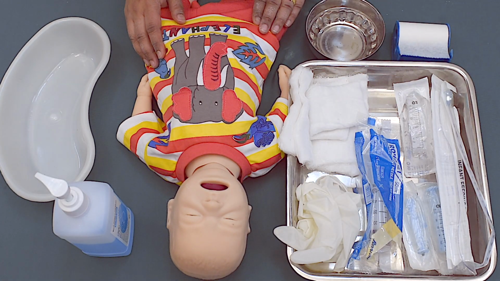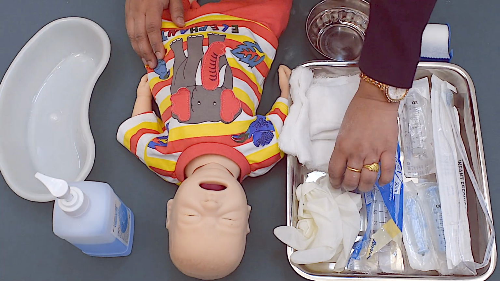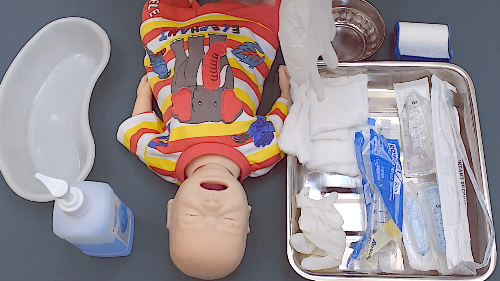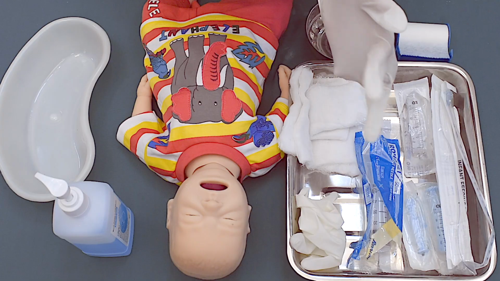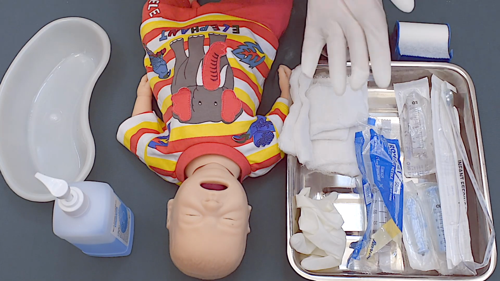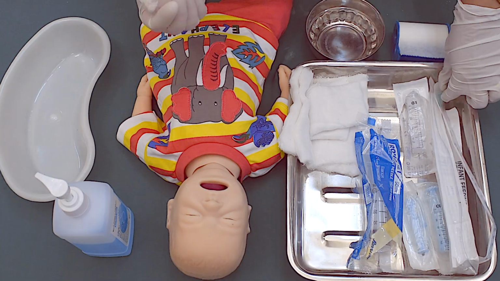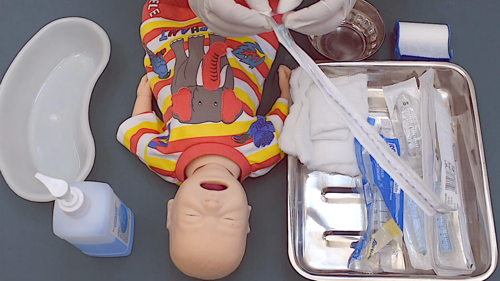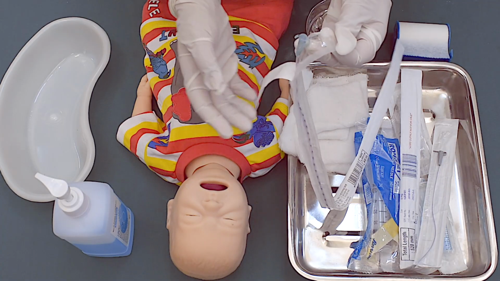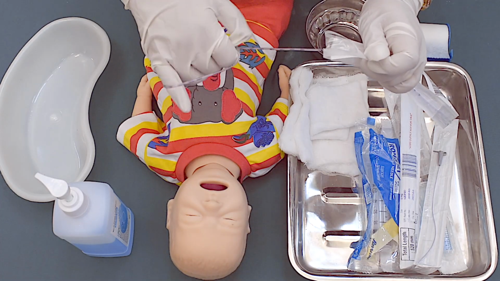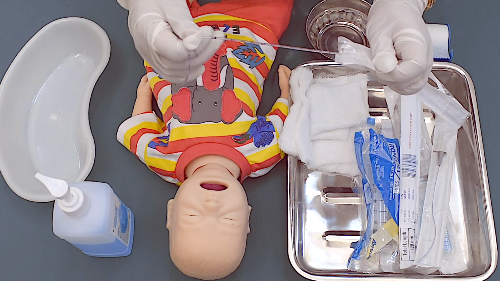To begin with the procedure, wash your hands first, wear clean gloves, take the nasogastric tube, open the tube like this, and keep the tube coiled in your working hand.